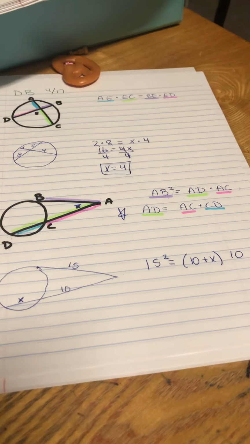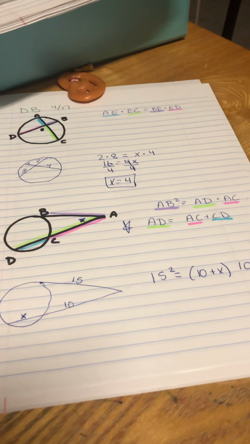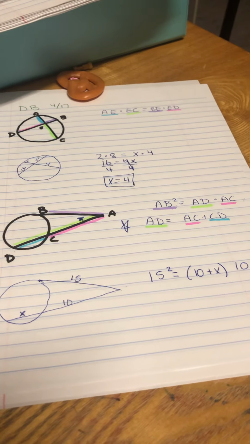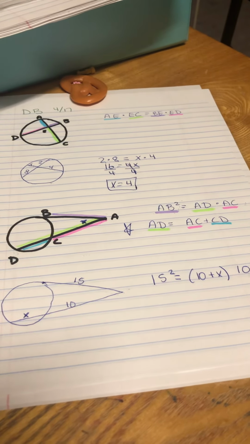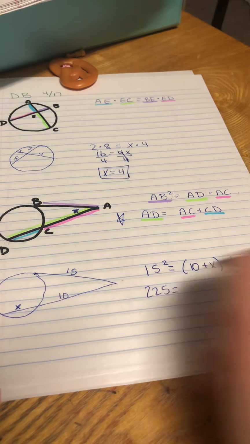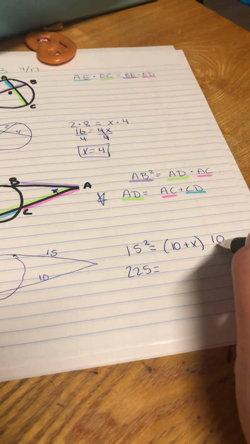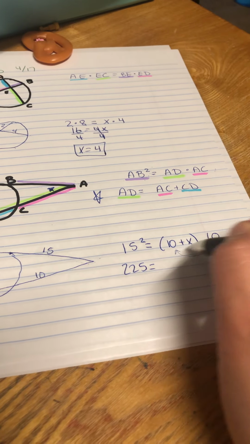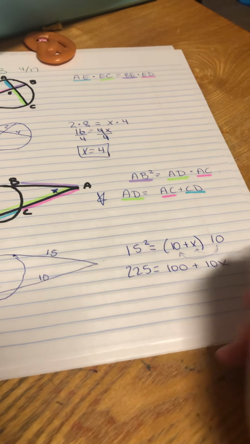So now we are going to use some algebra skills, and I wish I would have finished out the math before I had brought that up. Let me get a calculator. 15 squared is 225. Okay, here I have to distribute. So this 10 I'm going to distribute here and distribute here. 10 times 10 is 100. 10 times x is 10x.